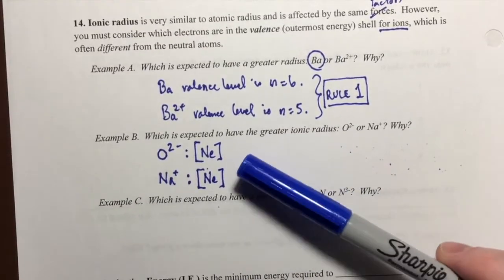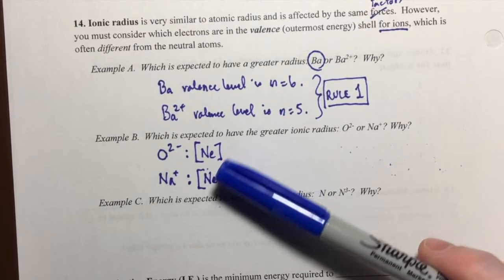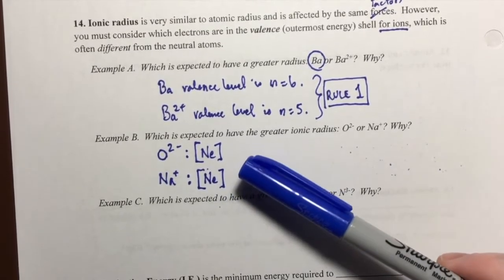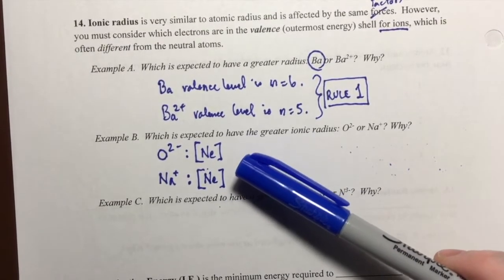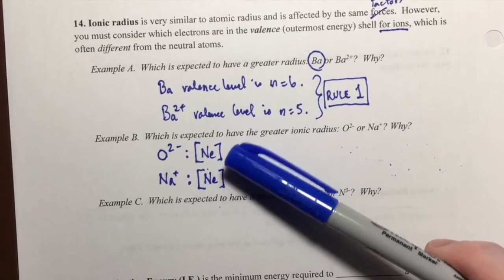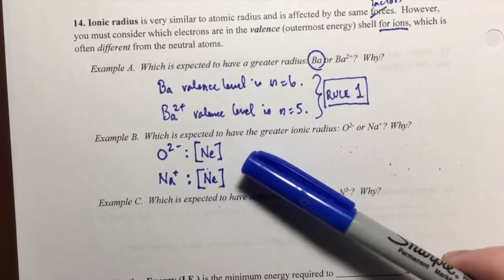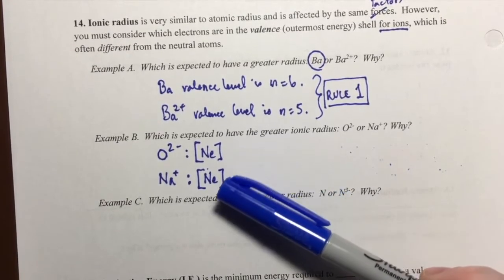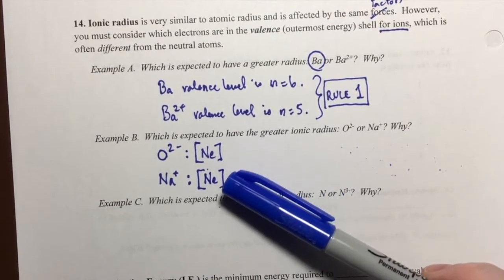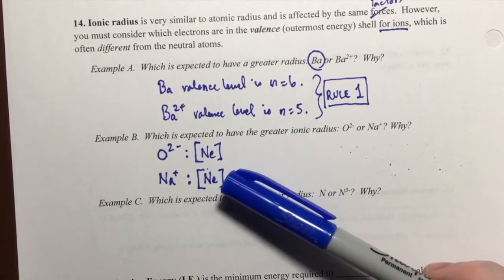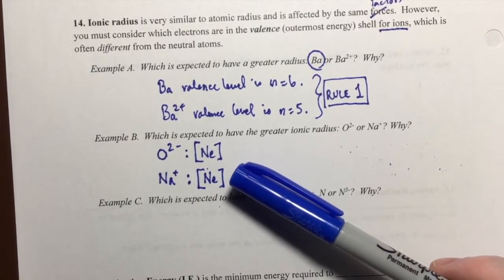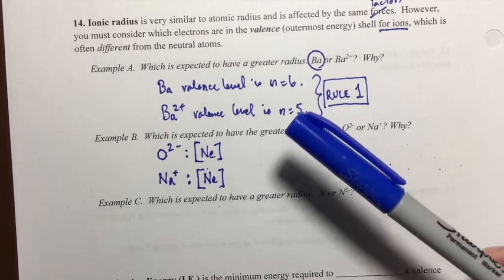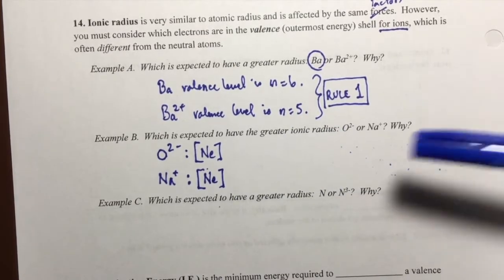Well, rule 1 says the species with the larger valence level is going to win. It's going to be the larger species. But they both have the same electronic configuration. So according to rule 1, they are both tied. They both have the same valence level of n=2. So then we go on to rule 2.